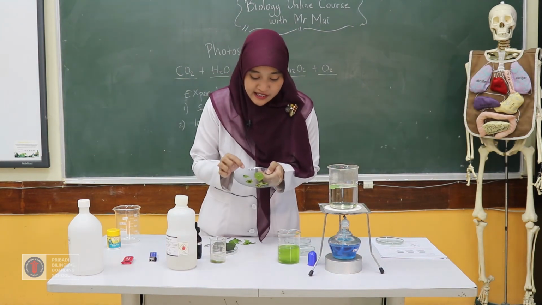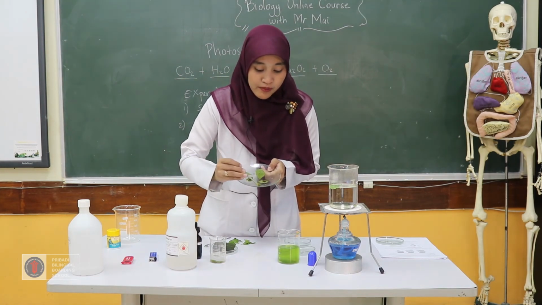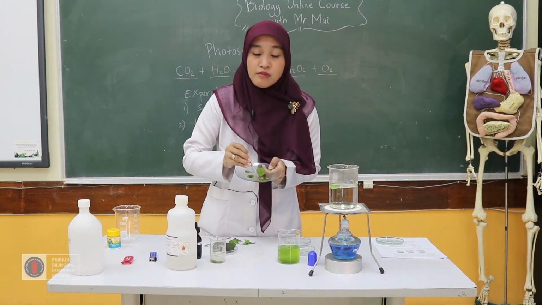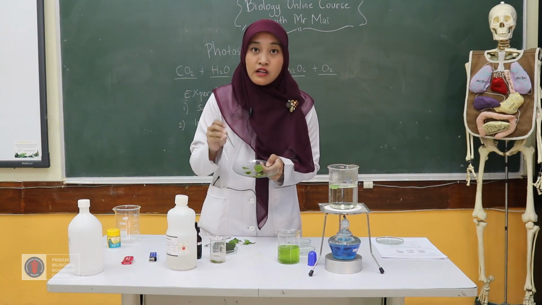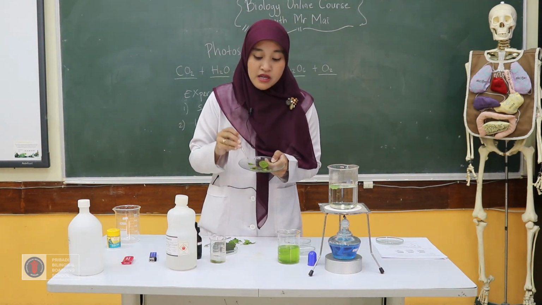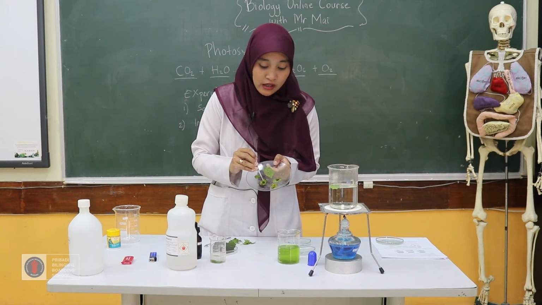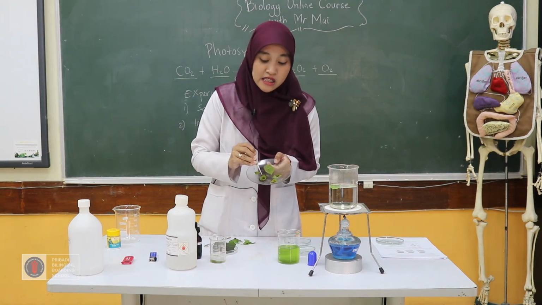We can directly see that the leaf that was covered by carbon paper does not indicate the glucose or the starch inside the leaf, because no photosynthesis occurs in the leaf since it's covered by carbon paper. But the leaf that is not covered with the carbon paper shows the blue-black color that indicates there is starch. It means this leaf made photosynthesis.